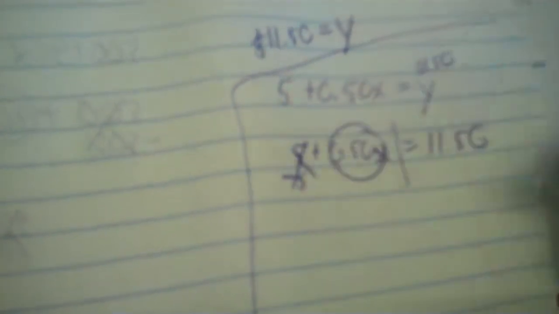Okay, so we're solving for X. It's multiplied by 50 cents, but we have to get rid of this 5 by subtracting. $11.50 minus 5 is 6.50, or 6.5. Now divide by the 0, not by 50, by 0.50. Okay, divide those two, you get 13. X equals 13.